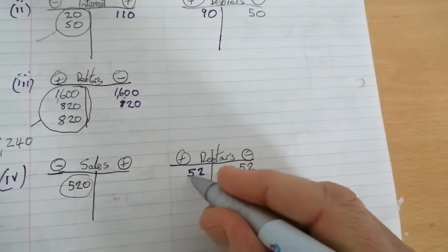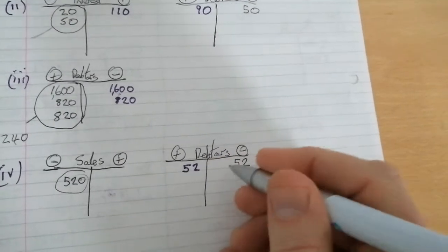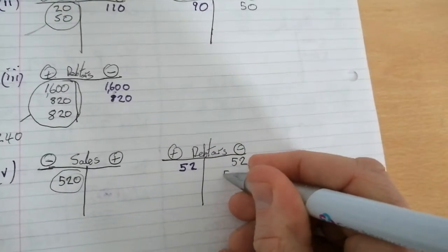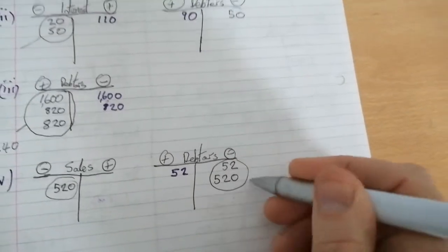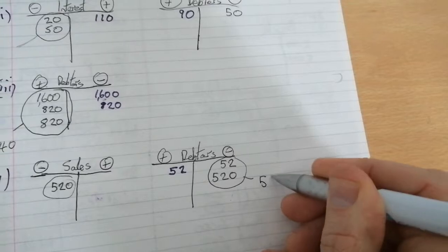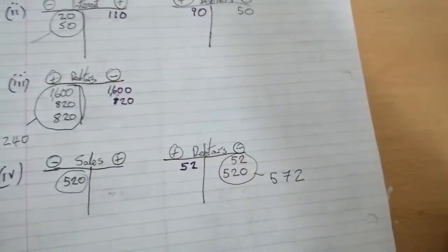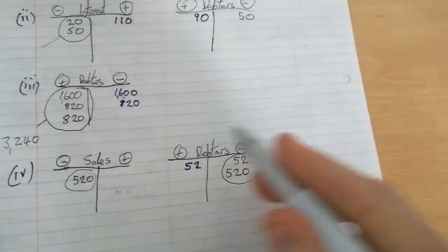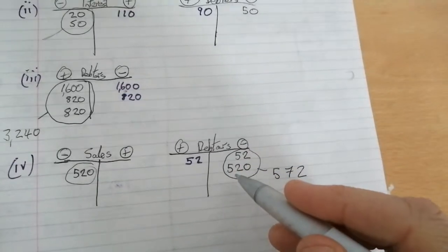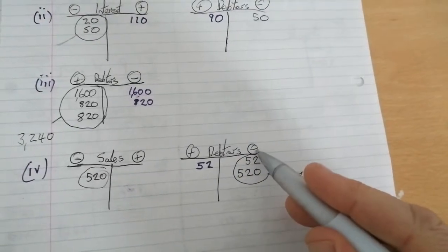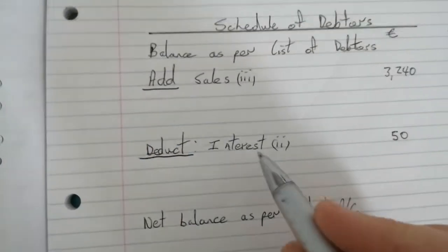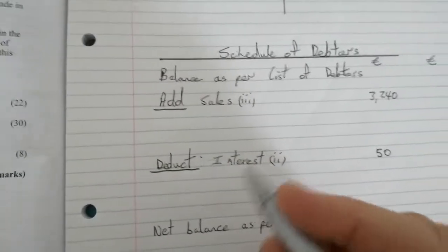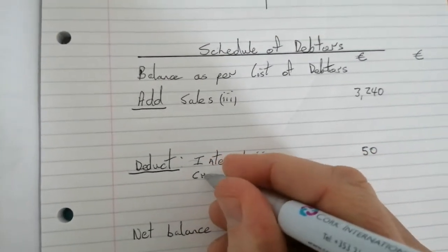We should then, if plus and minus give us a 0 balance and we want a minus 520 balance, then we must put in another 520 on this side. So in total, we're putting on this side 572, and that 572, again, this is workings we're doing for the schedule or the list of debtors. That means we're reducing, or in the deduct or the less part of the schedule of debtors, we're putting in 572. So here's the deduct part, and we're going to put it as a credit note, wasn't that it?